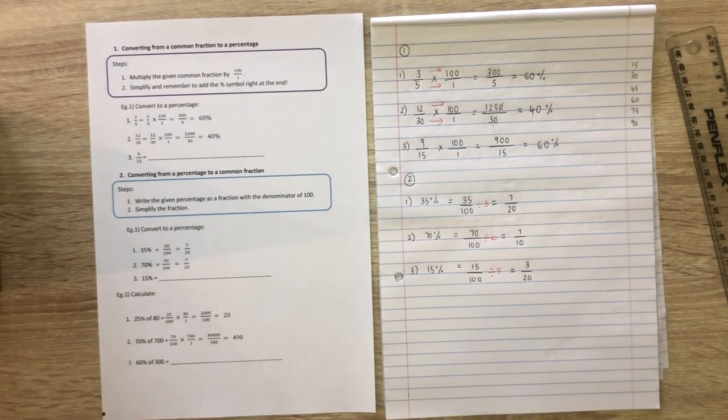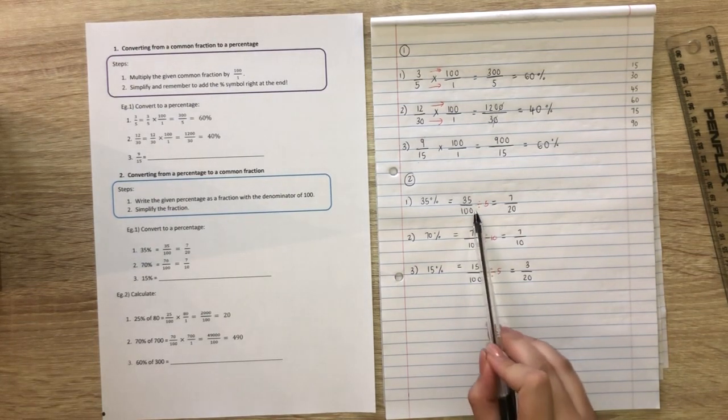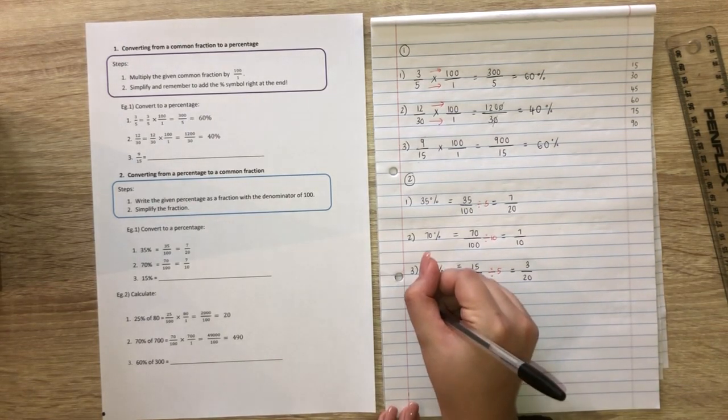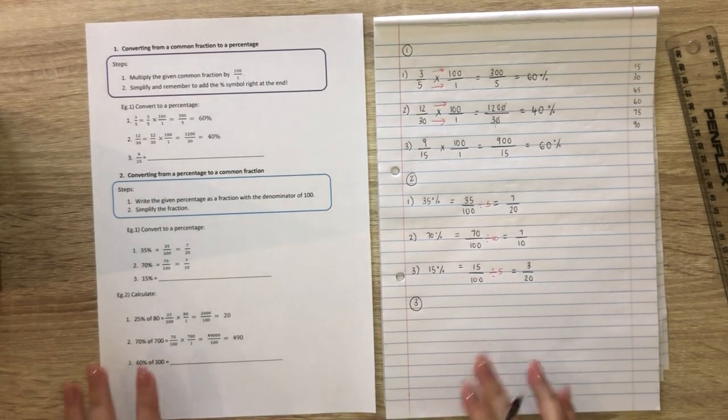So when converting from a percentage to a common fraction, all you need to do is write the denominator of 100 and simplify. As simple as that. Then the last one at the bottom of the page.